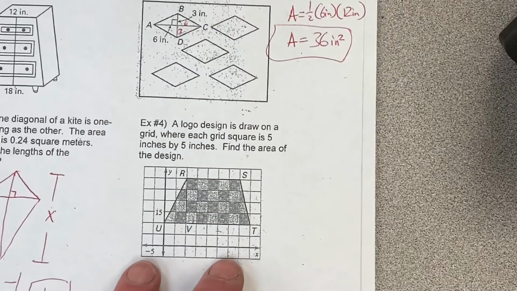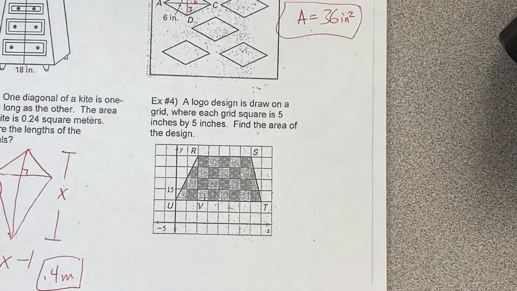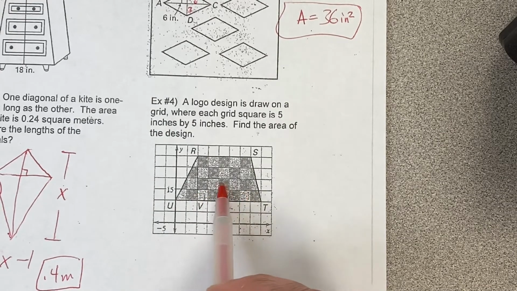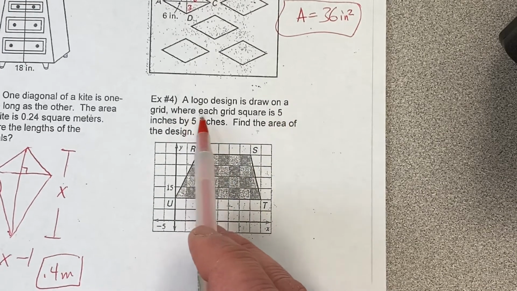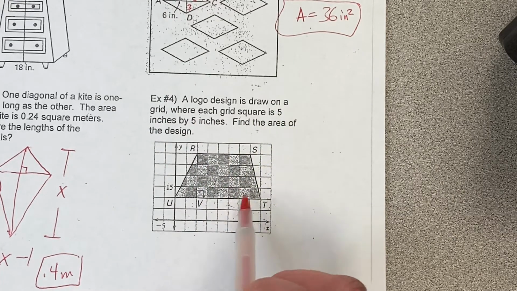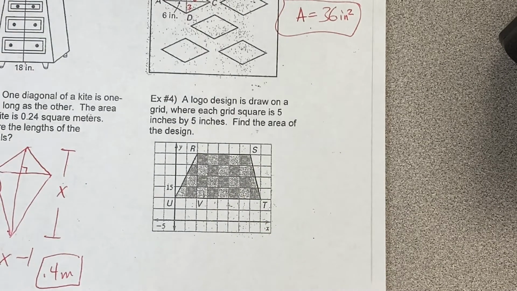Example 4, I would encourage you to pause the video and try this one out yourself. So go ahead and try that. All right, so now it says a logo design is drawn on a grid where each grid square is 5 inches by 5 inches. Find the area of the design. You could do this roughly by just counting how many blocks and knowing that each block has an area of 25 inches squared. You could totally do that.